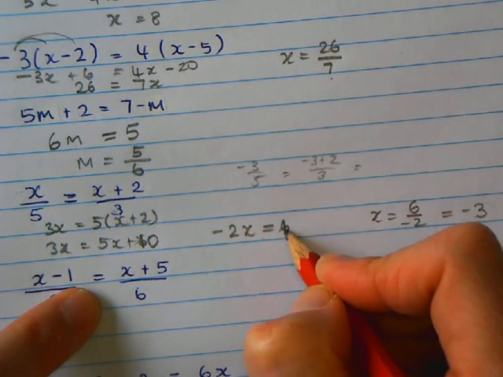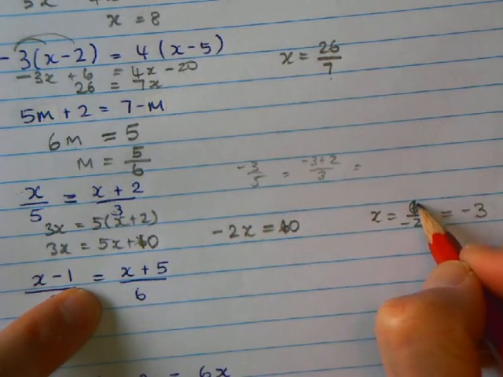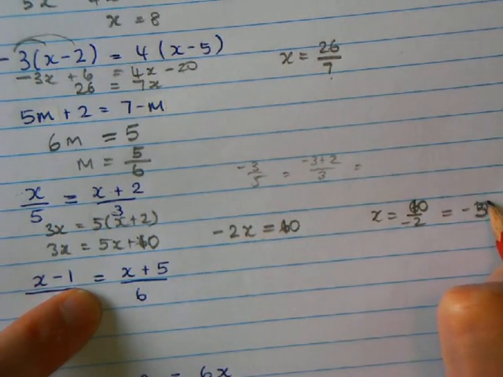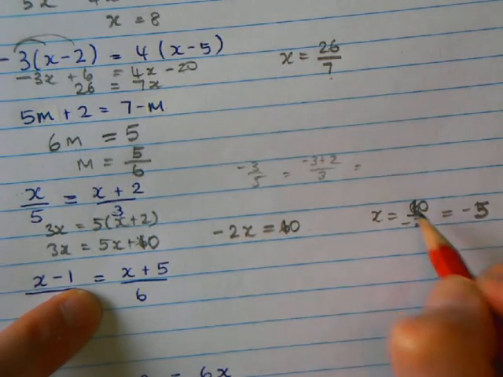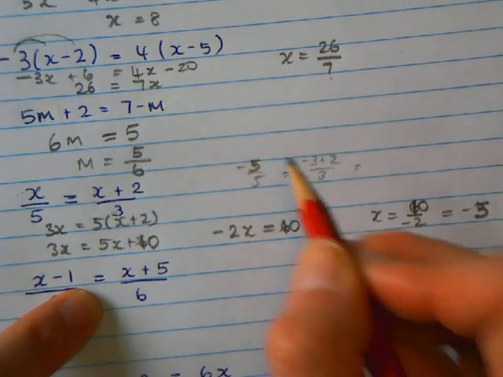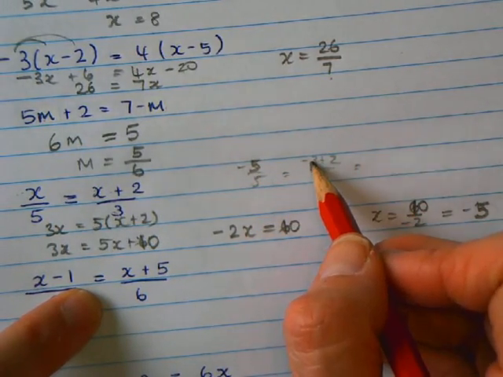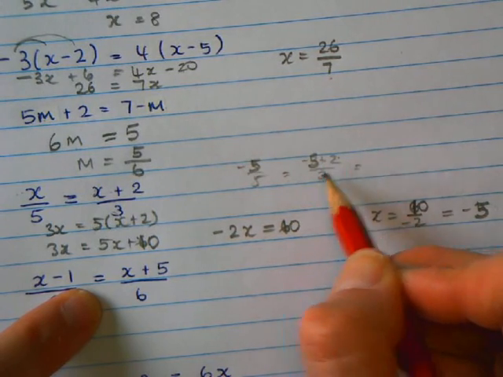I'm having a mistake. Apologies. 5 2s are 10. So make that a 10. And that will be a 10. And that will be a 5. Okay, so it will be negative 5 over 5.